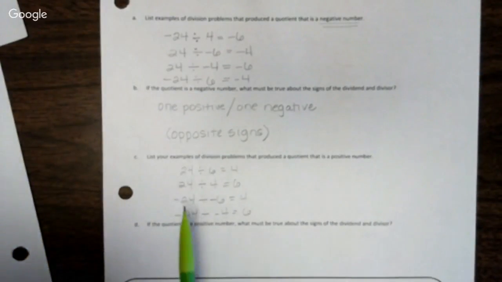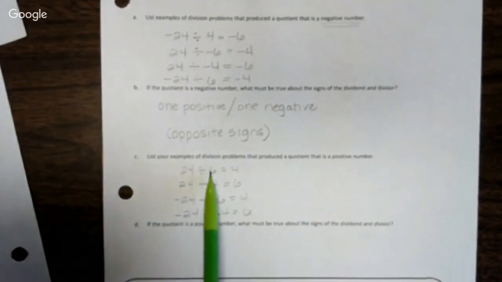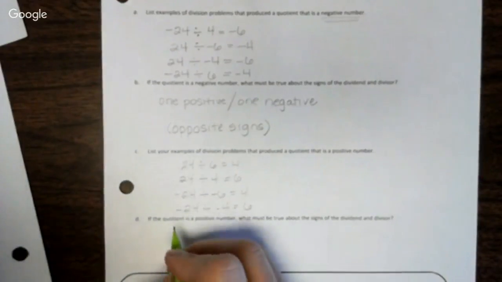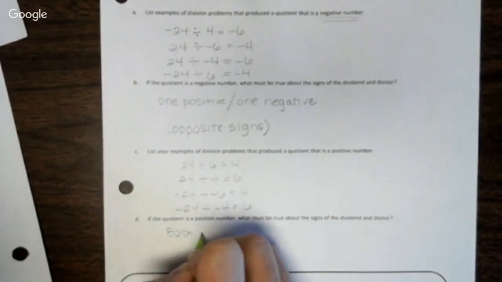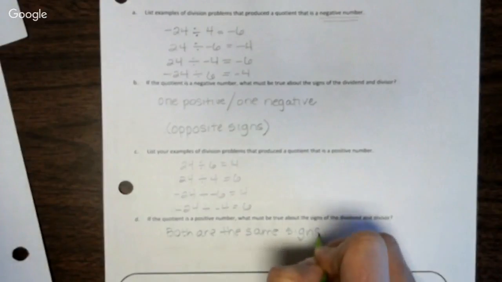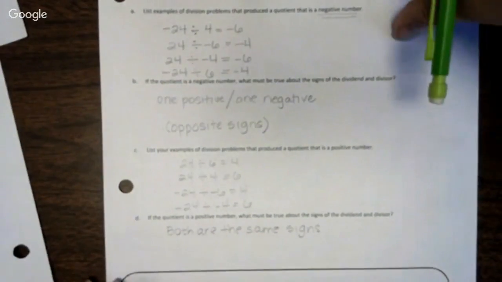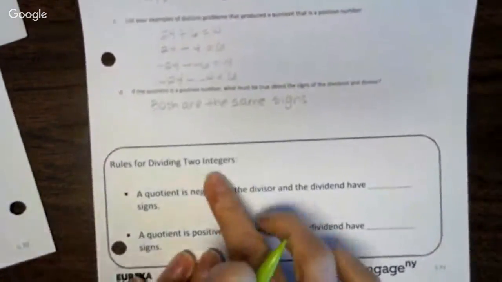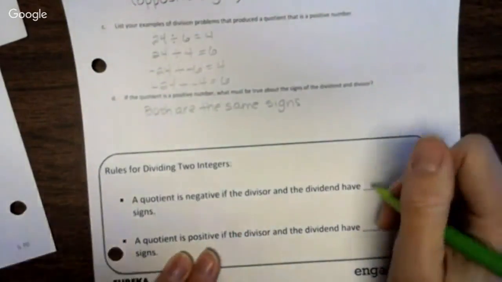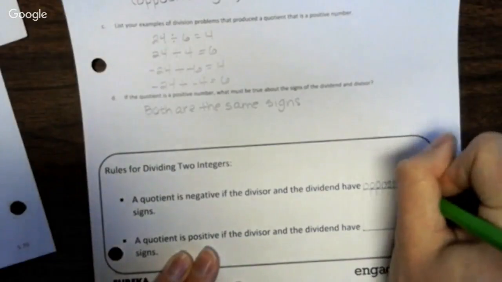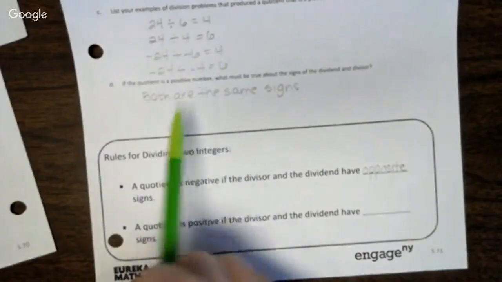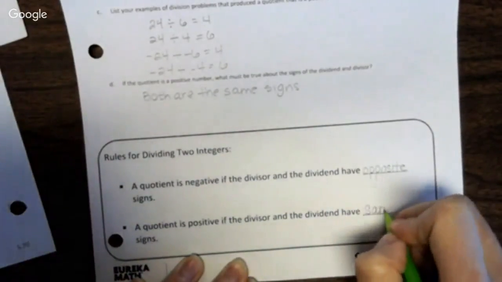So what do we know about the dividend and divisor for these? Positive, positive, positive, positive, negative, negative, negative, negative. Notice that they're all the same. So what can we conclude about this? What would our rules be for dividing two integers? Well, if the quotient is negative, like we had up here, then the divisor and dividend have opposite signs. One was positive, one was negative. And when we divided, if we had a positive answer, then both of the signs were the same.